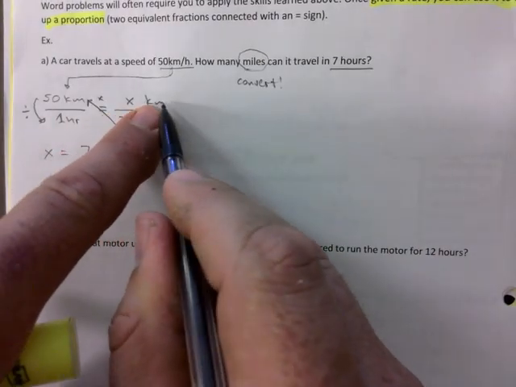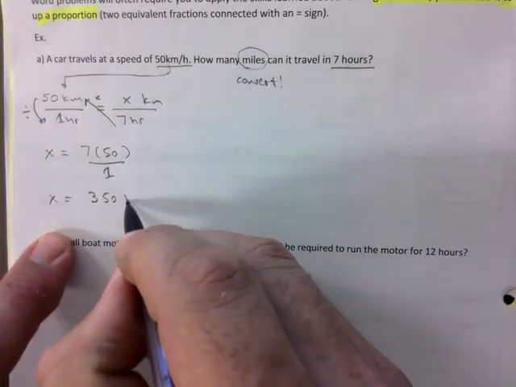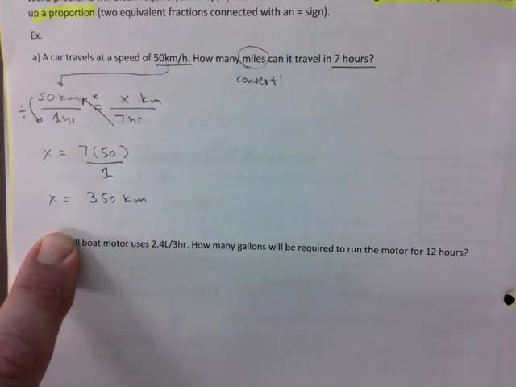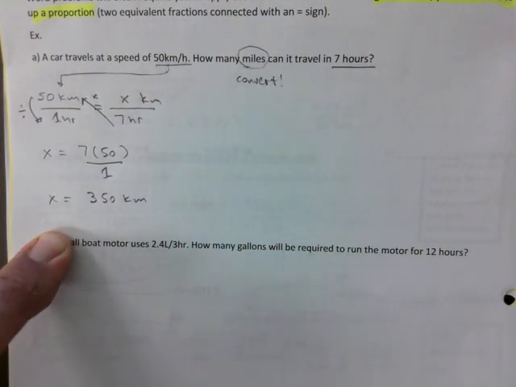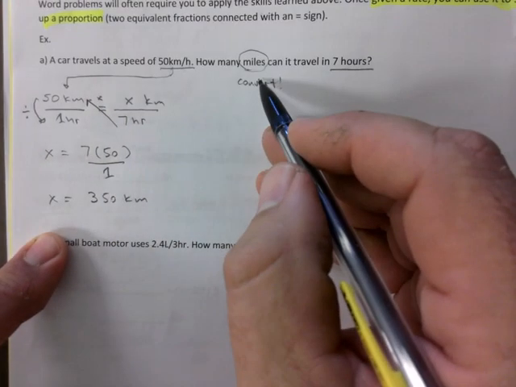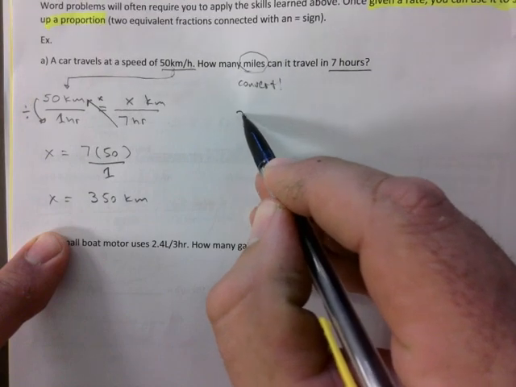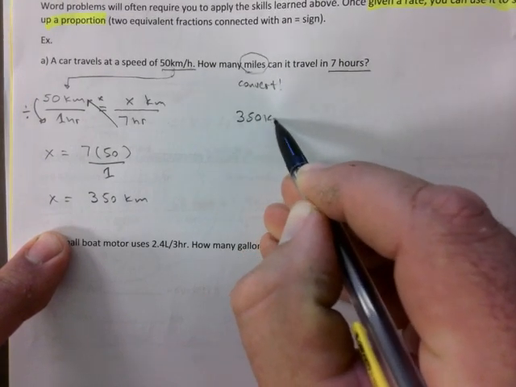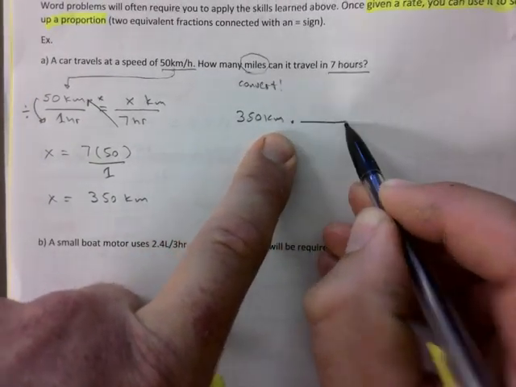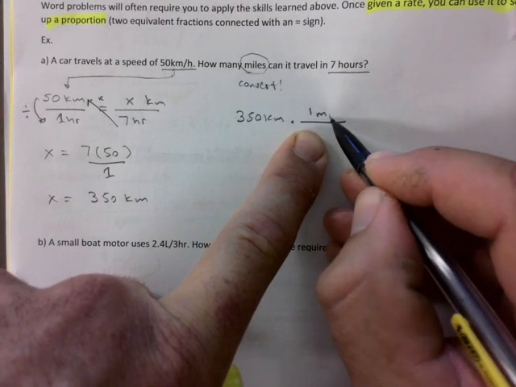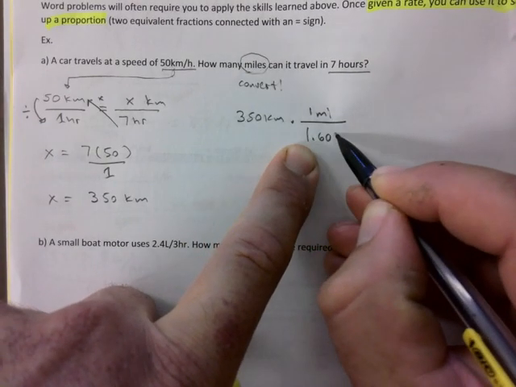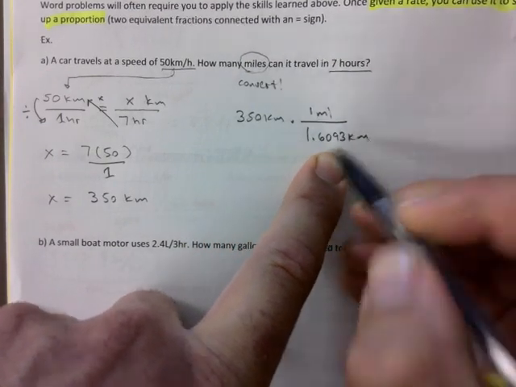We are expecting it to be kilometers, right? So that would be like the first mark, the conversion. Okay? But it asks for miles. So we're going to go 350 kilometers times, right? 1 mile has 1.6093 kilometers.